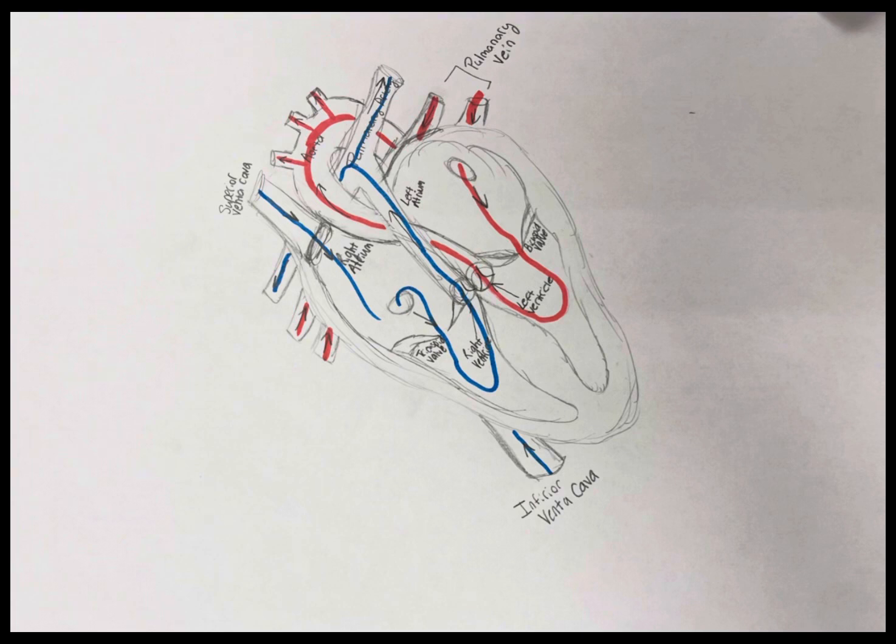While the right atrium fills with blood, it pushes blood through the tricuspid valve into the right ventricle. The right ventricle then contracts, sending the blood through the pulmonary valve into the pulmonary arteries. The pulmonary arteries carry the deoxygenated blood to the lungs. Once the blood is oxygenated, it returns to the heart, specifically the pulmonary veins entering the left atrium.